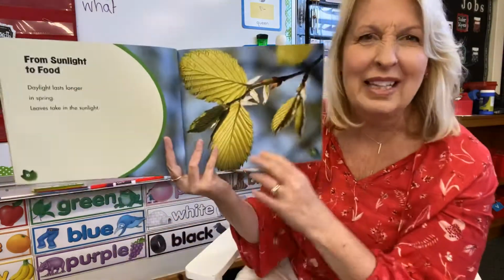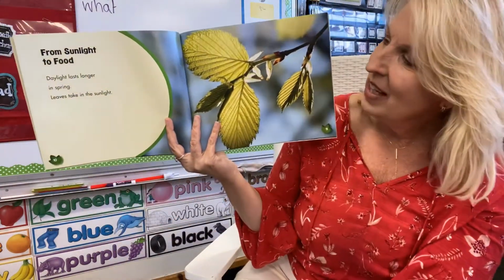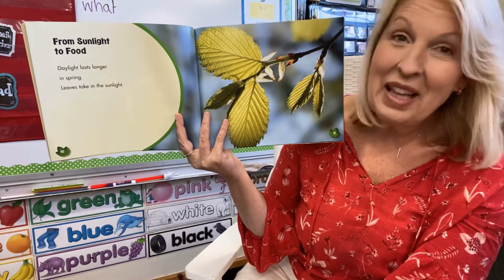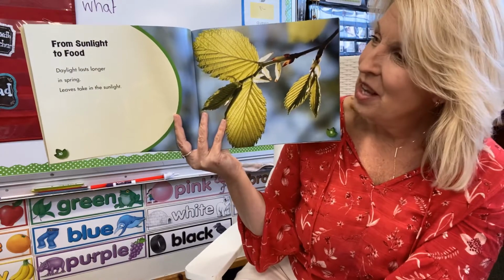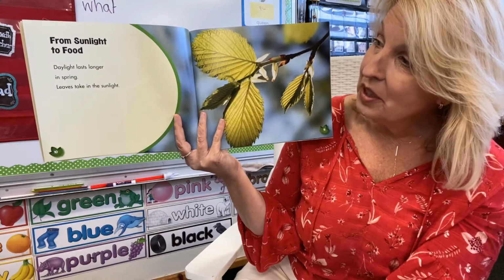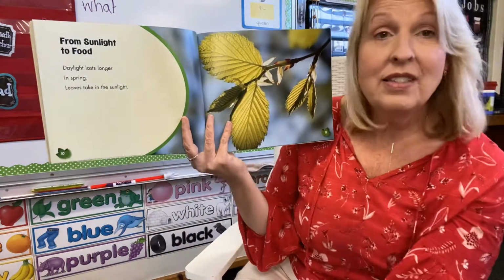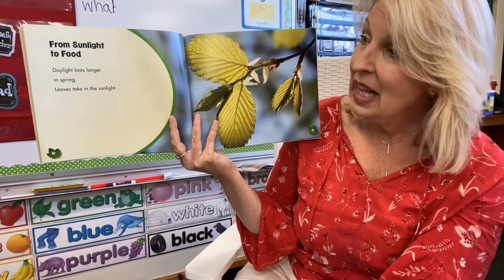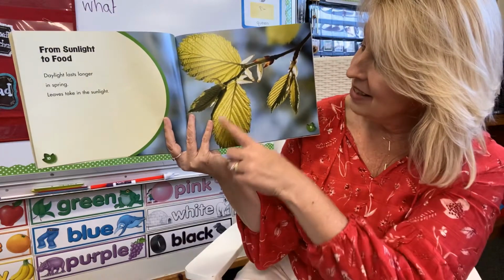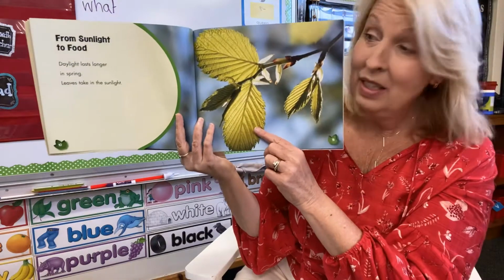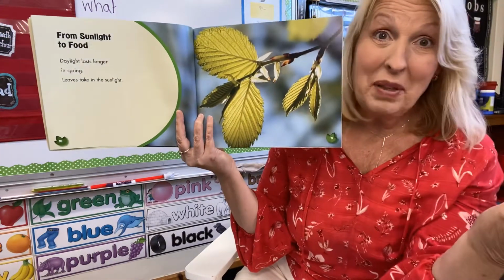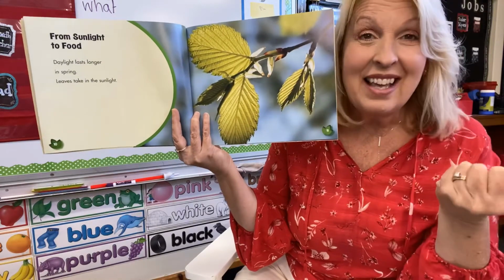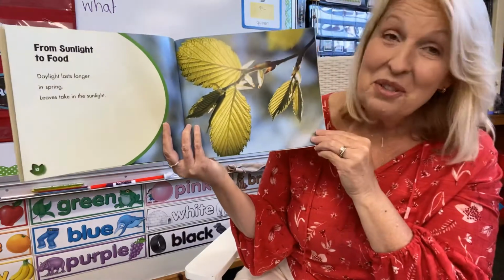Kind of like the baby leaves. Now we're going to read about what those leaves do as the plant continues to grow. From sunlight to food, daylight lasts longer in the spring and in the summer too. Leaves take in that sunlight. So the main job of the leaves, the reason why plants have leaves, is to take in that sunlight, and they use it.